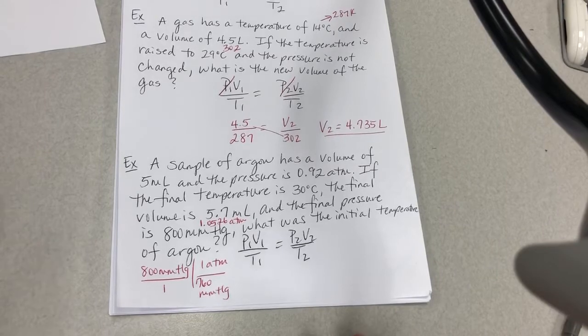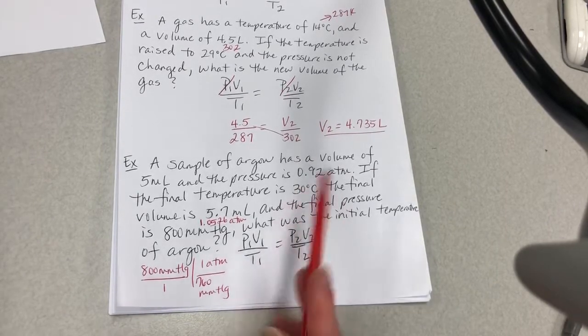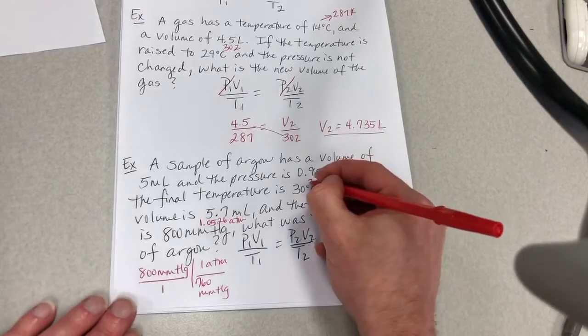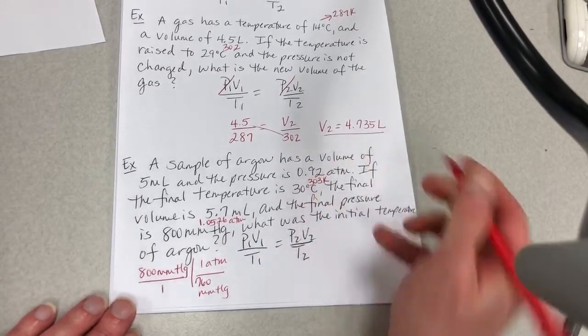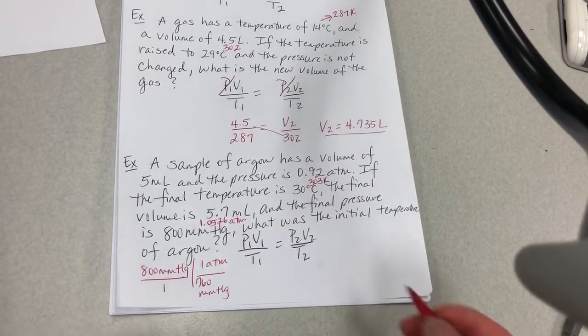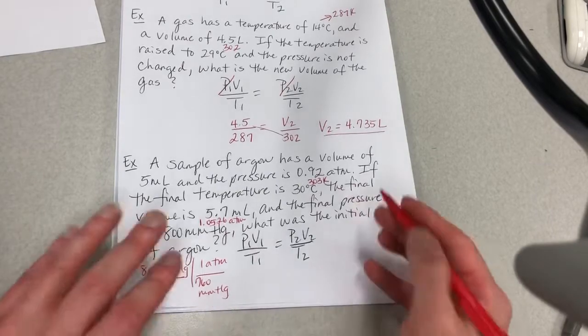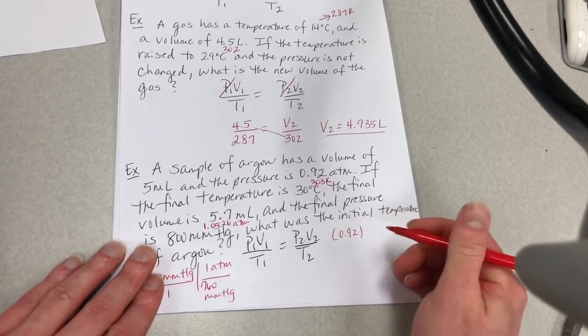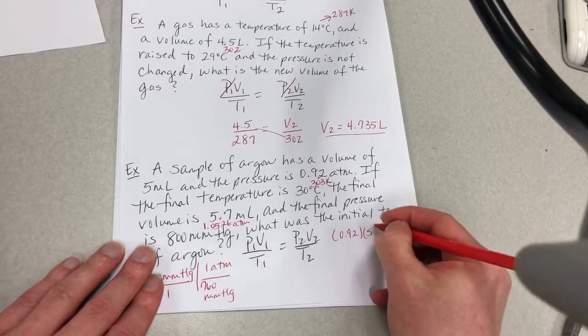Okay, now plugging in my numbers. I can't do that yet because we need to find this temperature in Kelvin. So 30 plus 273 should come out to be 303. And we're looking for the initial temperature. So P1 is 0.92. V1 is 5 milliliters.